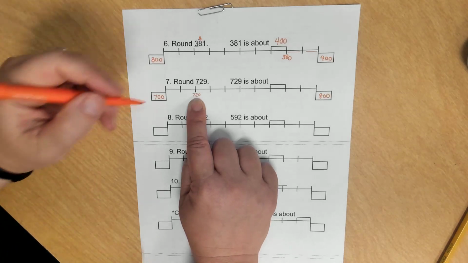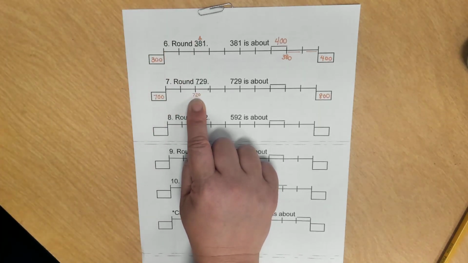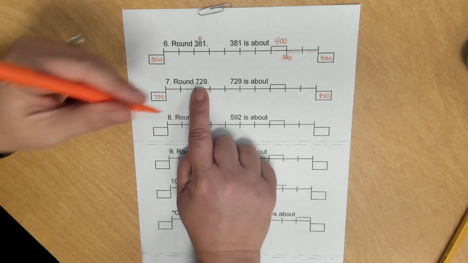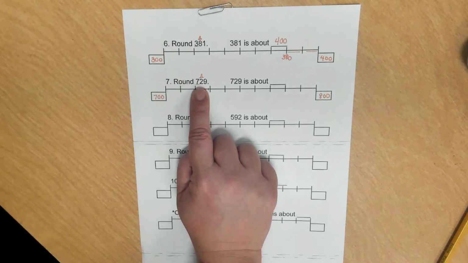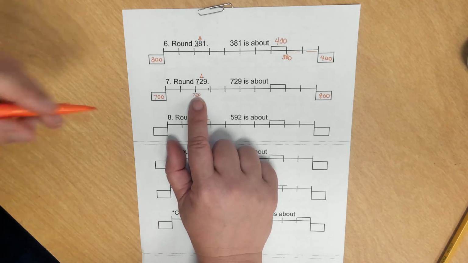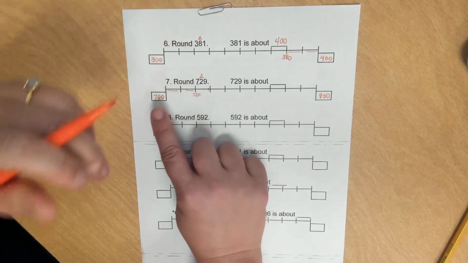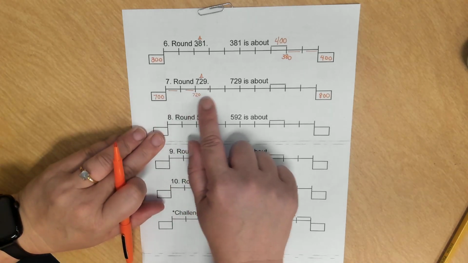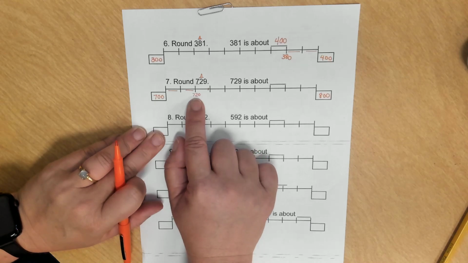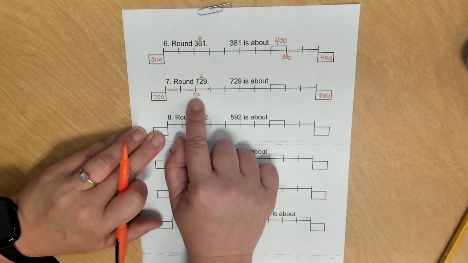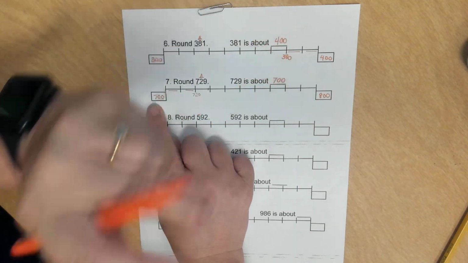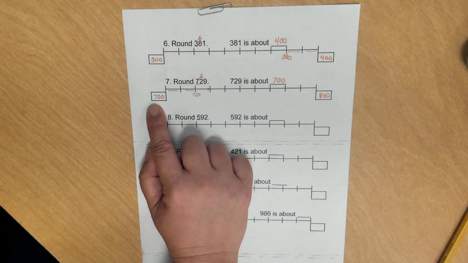Could I technically say 729 is like right here? Yes. But it doesn't matter what's in the ones place. What matters is the digit right next to the one we are rounding. That's the one with the power. A 2 is only 2 places away from 700. It is 8 spaces away from 800, so 720 or 729 will round down to 700. Good luck finishing up the worksheet.